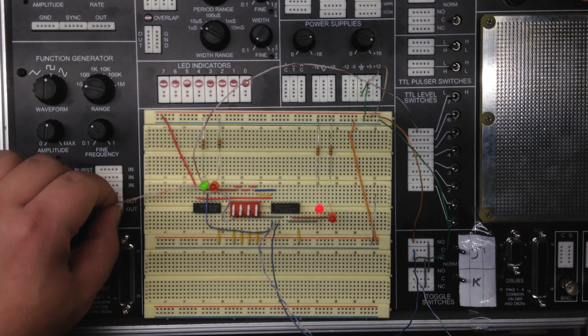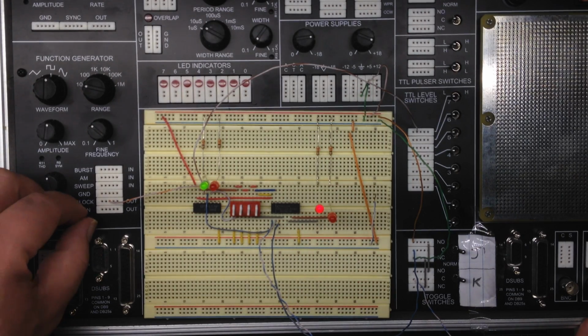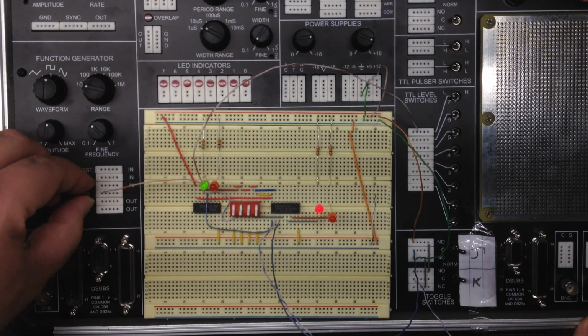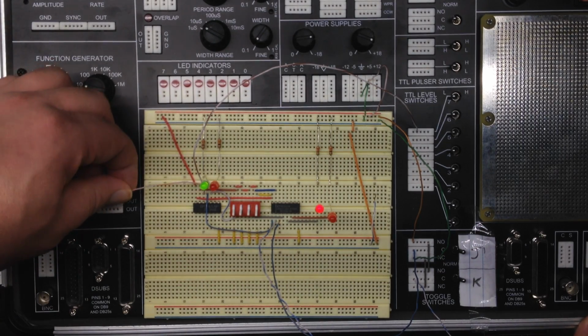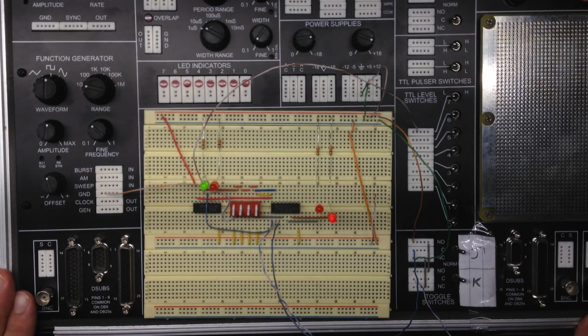Next item of note is that with the clock input, if it stays constantly low, then we will have no change of the current state based off the input of D.